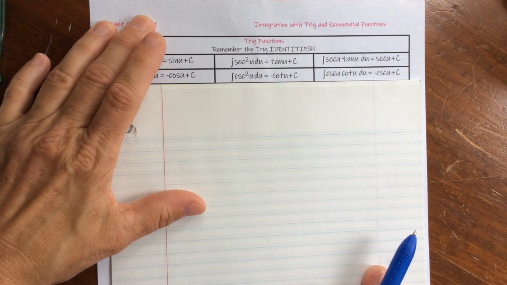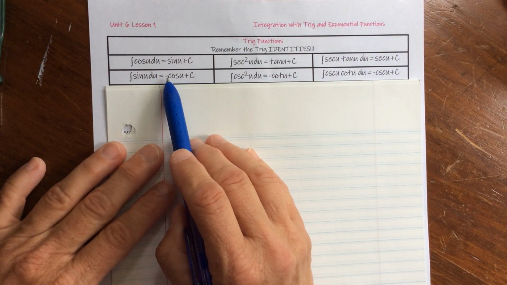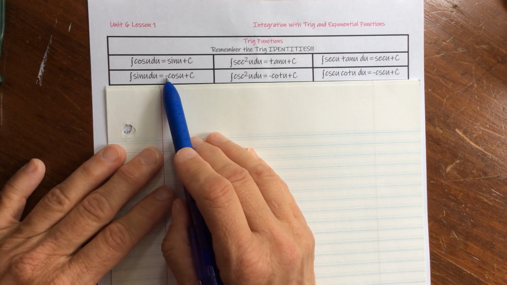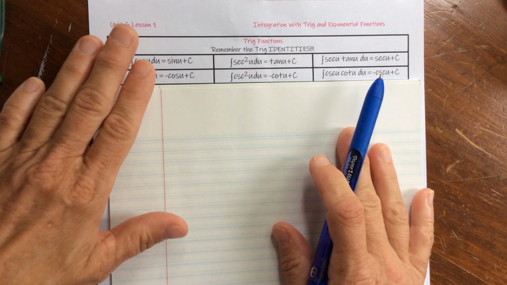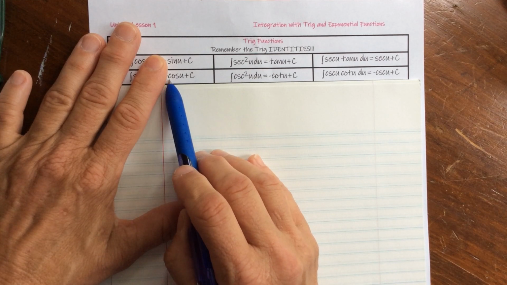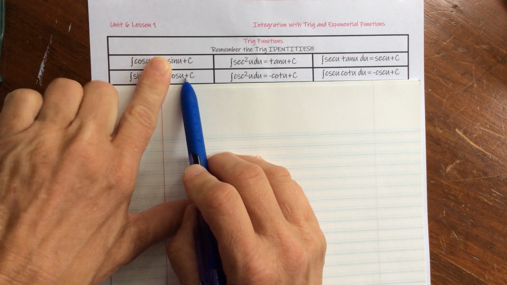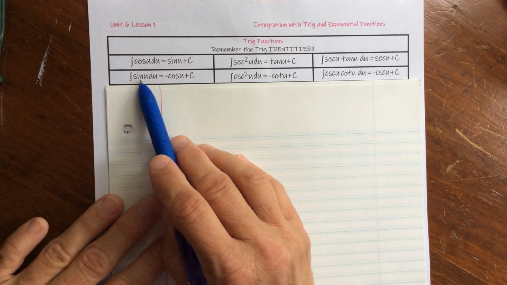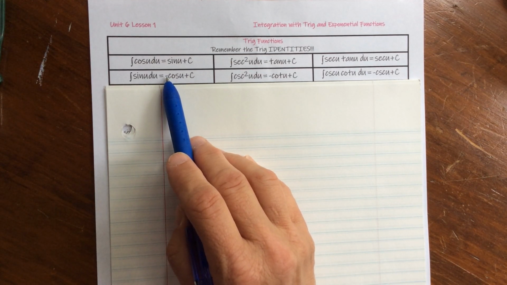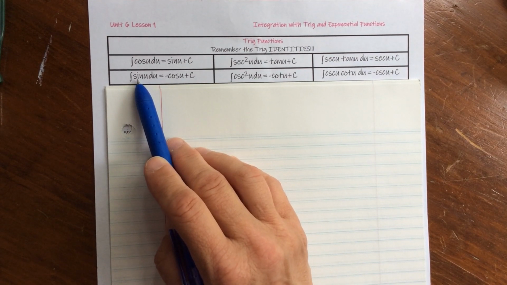Okay, and then let's talk about sine of u. Its antiderivative is going to be the opposite of cosine of u. Now, why is this negative? Ignore the negative for just a minute. What is the derivative of cosine of u? Well, the derivative of cosine of u is negative sine of u. So that must mean that the derivative of negative cosine of u would be positive sine of u.